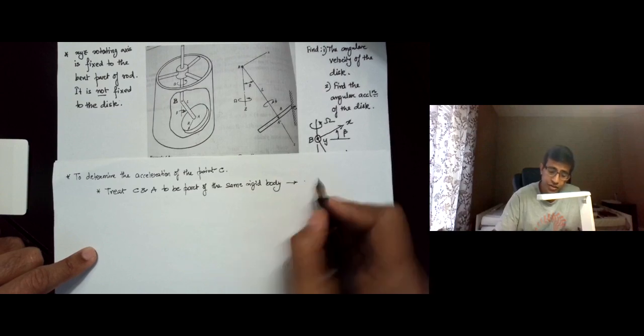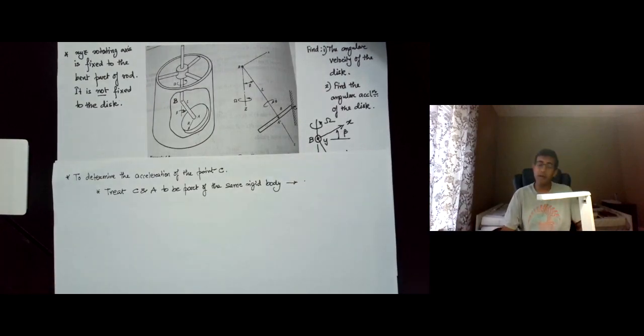Effectively, which is true, C and A are indeed part of the same rigid body. However, there is a certain nuance.